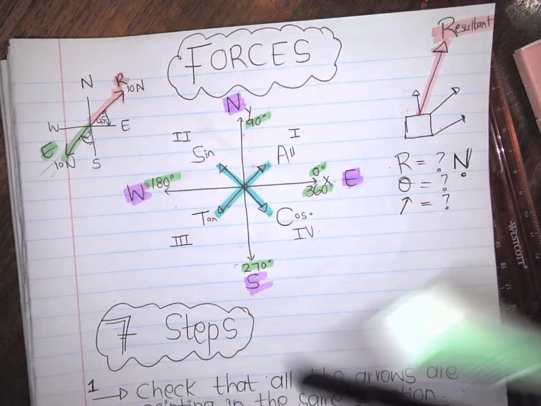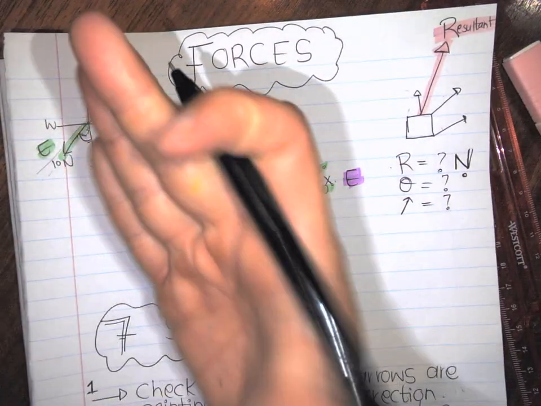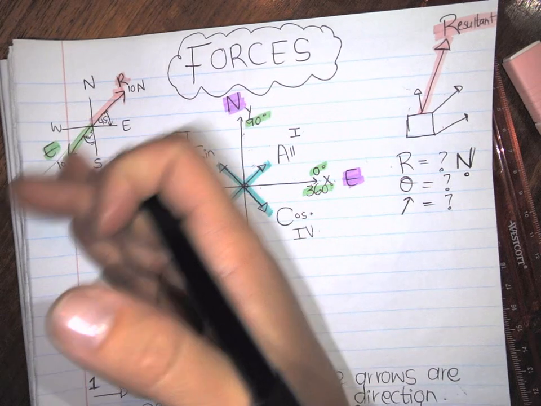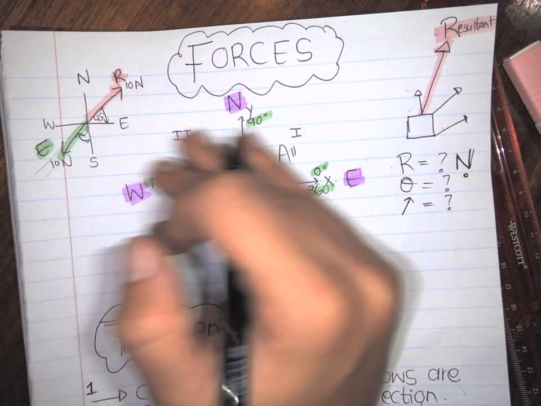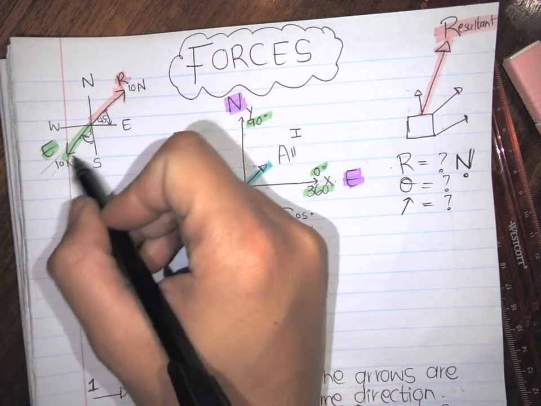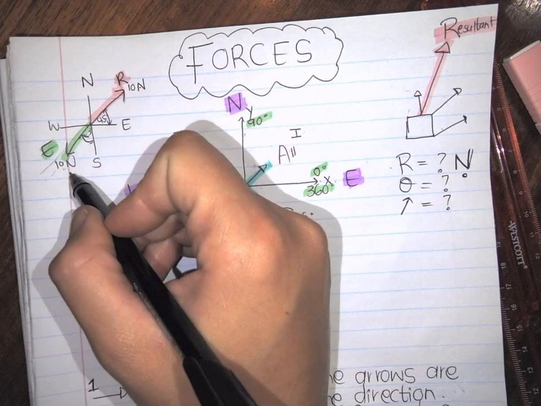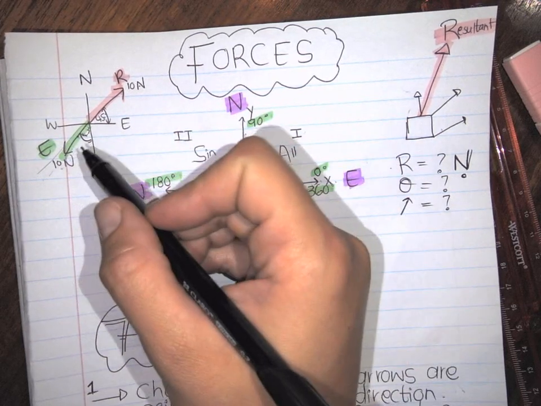So the whole point of that is to work against your resultant for it to be able to stand still or be at a 0 point. So it can't be larger or smaller, otherwise it's not going to be able to pull against it. It has to be the same size.